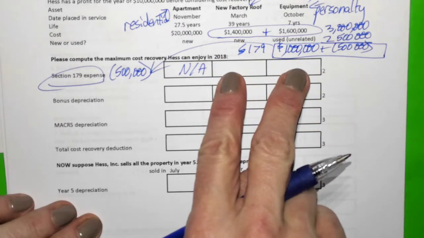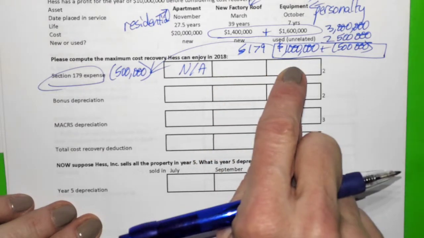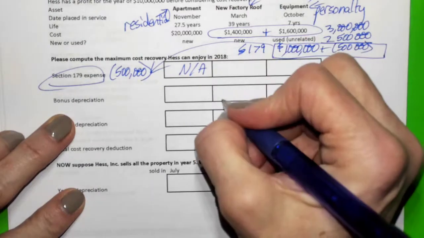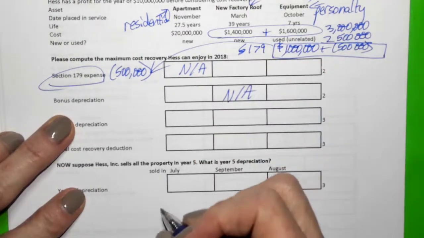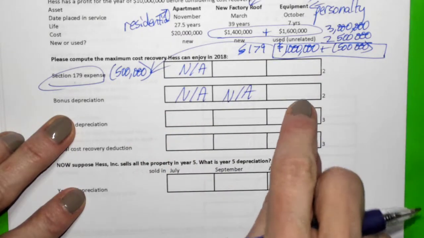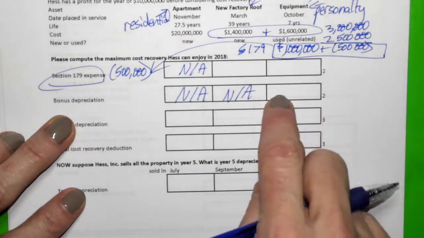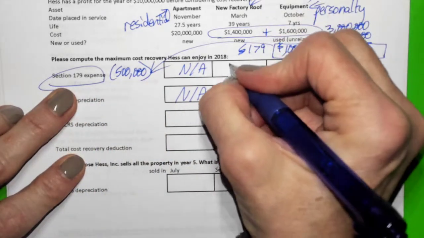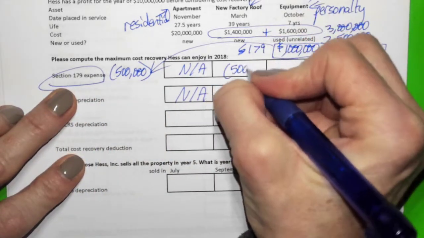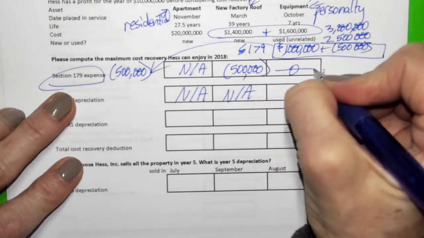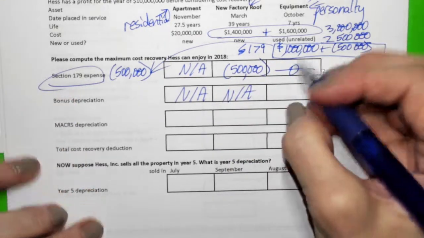Here you've got the planning choice. I could have put it on either property, but the realty does not qualify for bonus depreciation. So given that we can take bonus on the equipment, we should use this $500,000 against the new roof and claim 0 against the equipment.